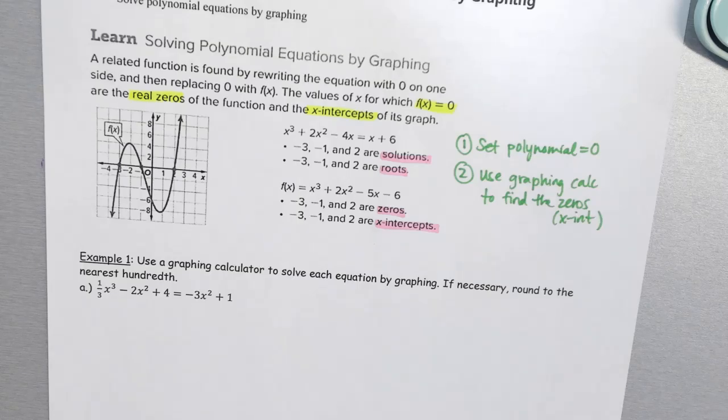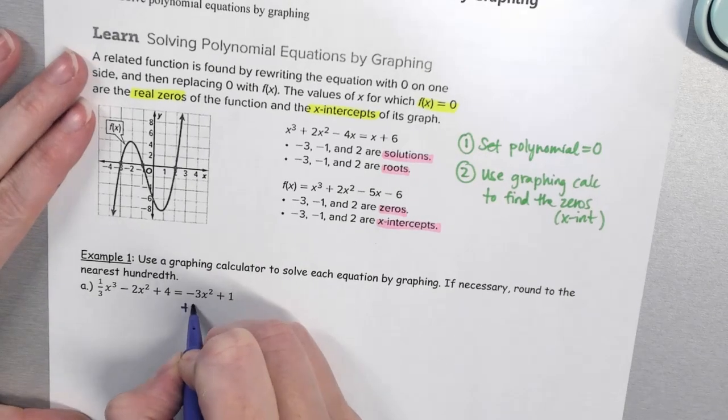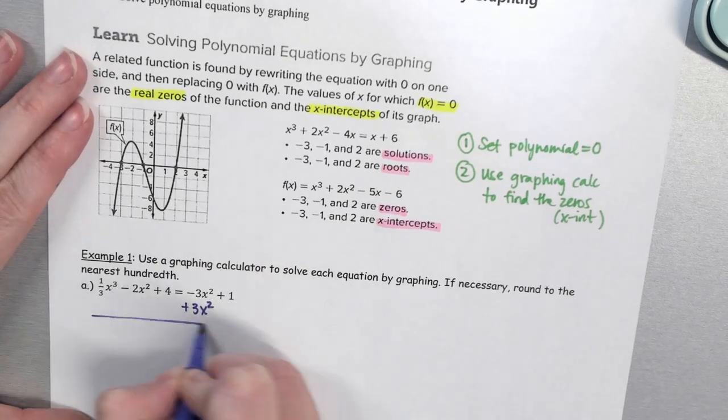Okay, so the first thing we're going to do in example 1 is we're going to move everything over to one side of the equation. All right, so when you move it over, if there are like terms, combine your like terms.